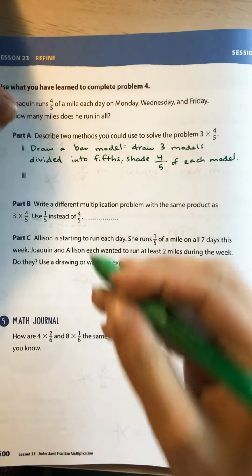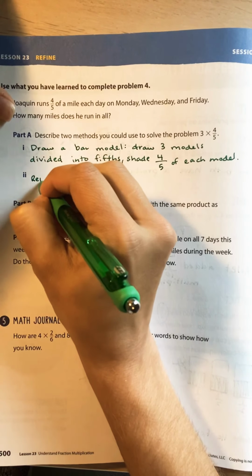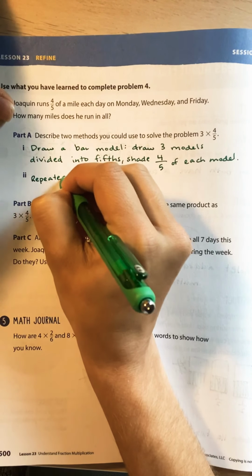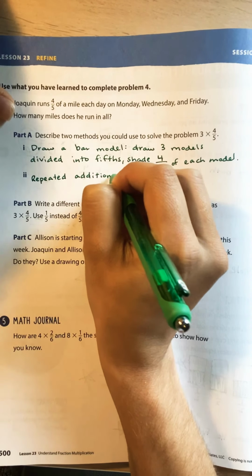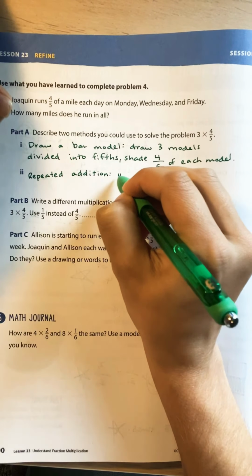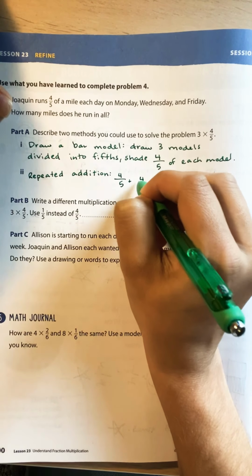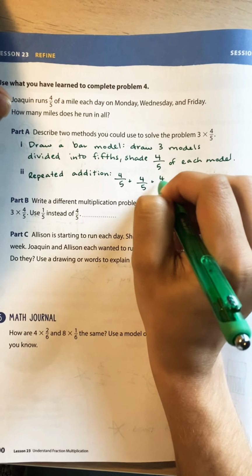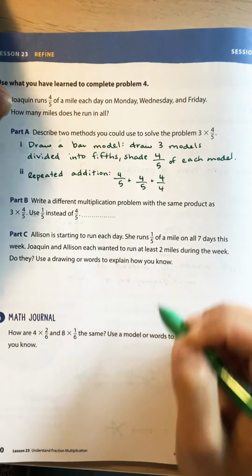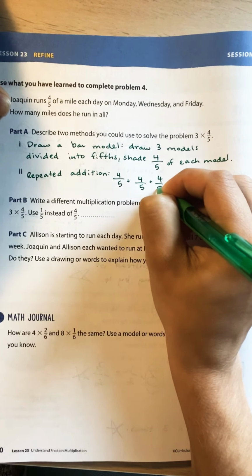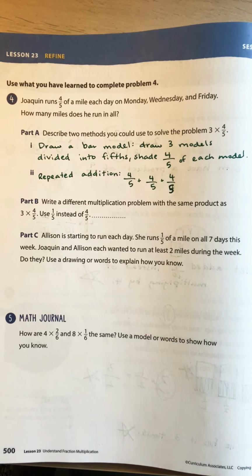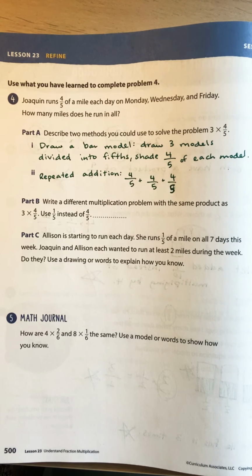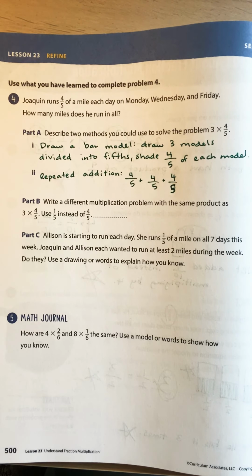Another way you could do is just repeated addition. 4/5 plus 4/5 plus 4/5. There are 3 of them. Oh, that's 4/5. Sorry. Where's my brain? Okay. Perfect.